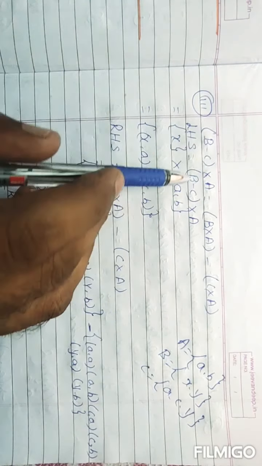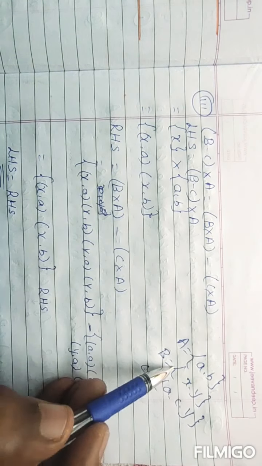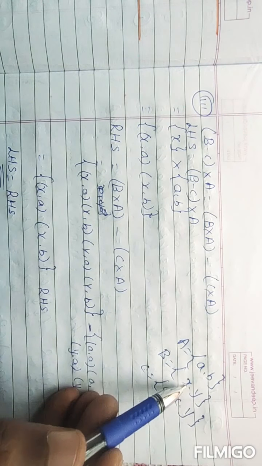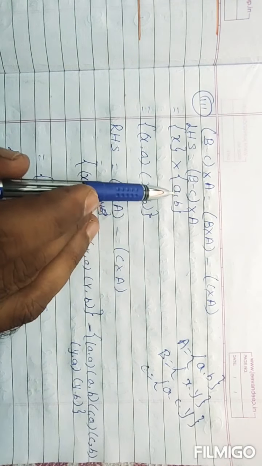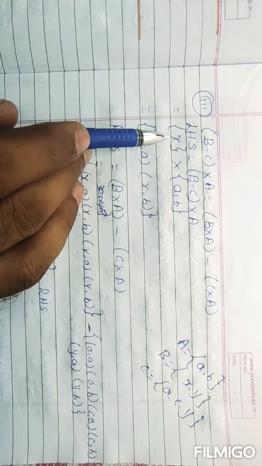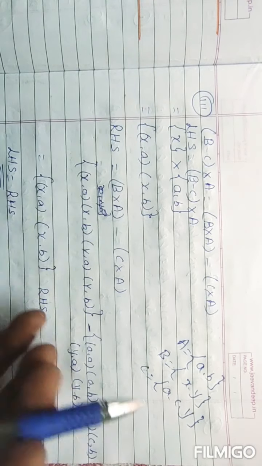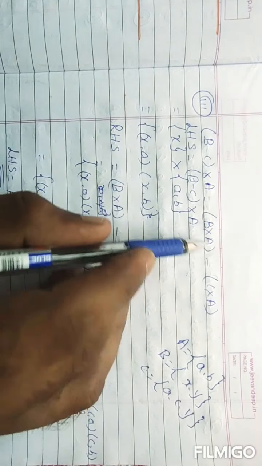Let me take the left hand side. B minus C means only belongs to B, that is X, cross A. A is nothing but {A, B}. This we should find the cross product: XA, XB. This is LHS.